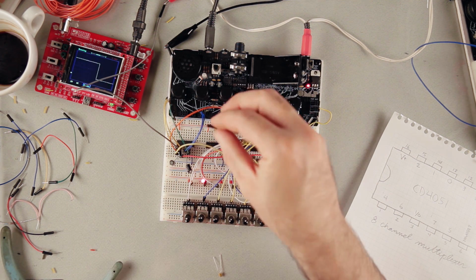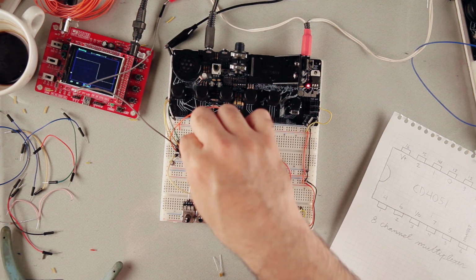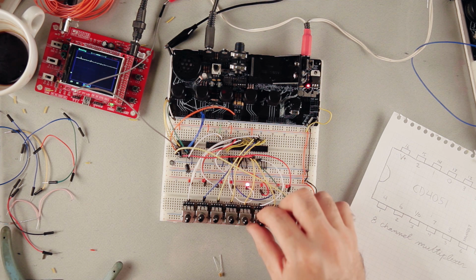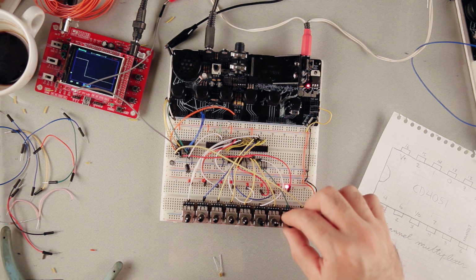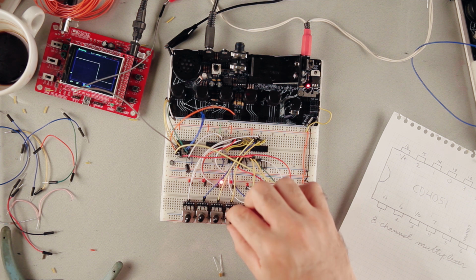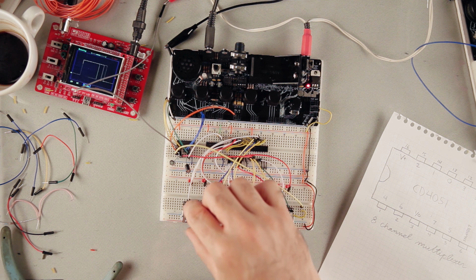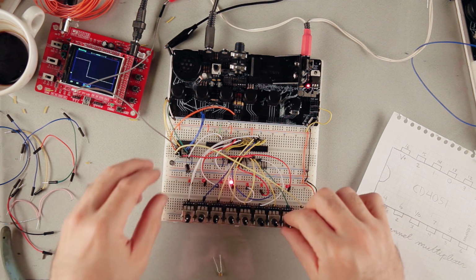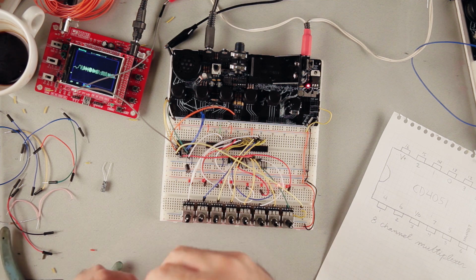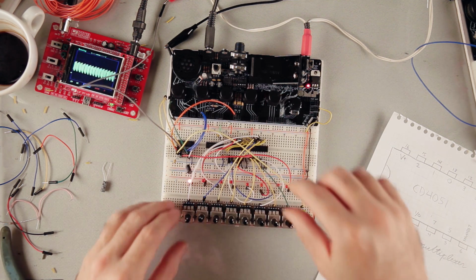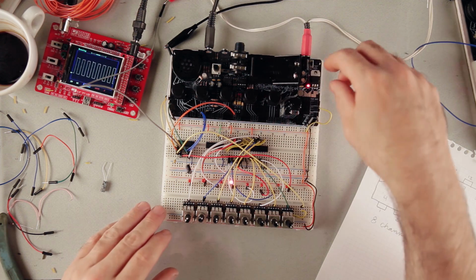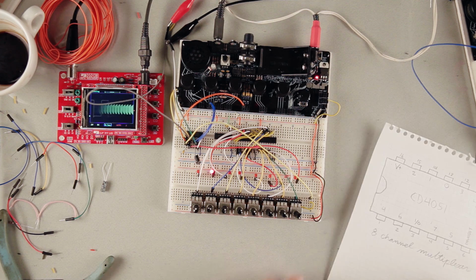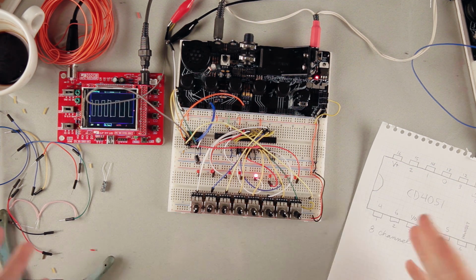Alright, so now we're going to take the clock input again. This is the clock input to our 4040. Or you can play with other values as well to get different ranges. Okay, so we've got our sequence running, and now we can play with a bunch of other things.